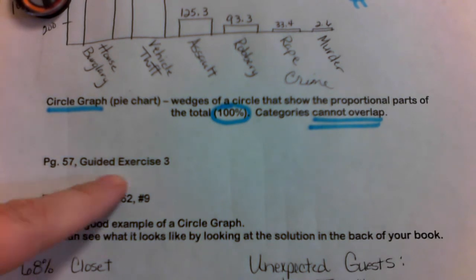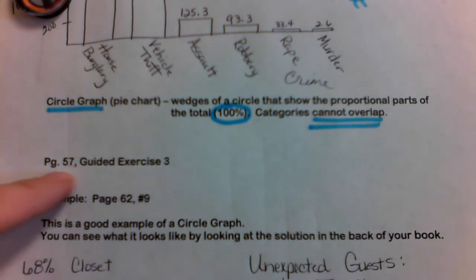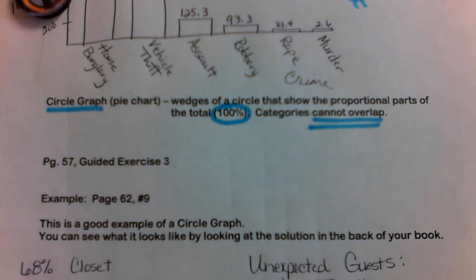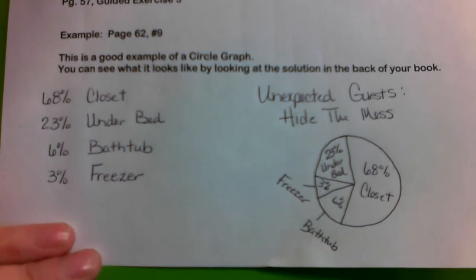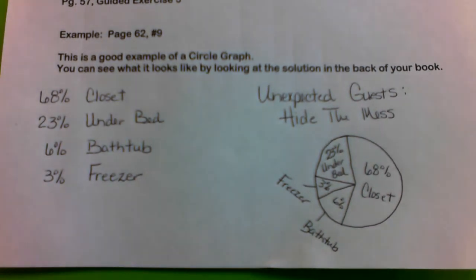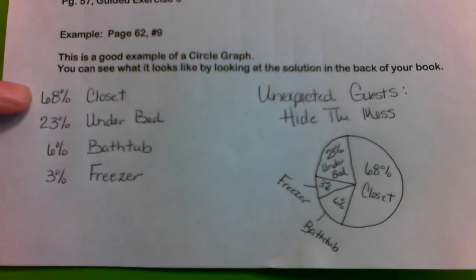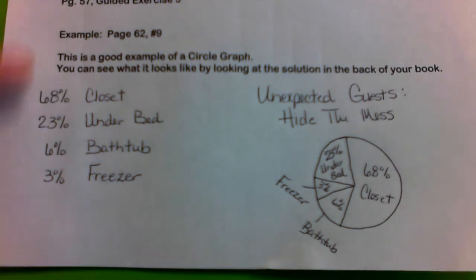Now, on page 57, if you'll follow guided exercise number 3, it gives you data values, and then how to create the percents on that. So it's a good example in your book. Now, this example, which is from the homework section that I've actually created here, one big difference is the percentages were already given. In that guided exercise that I just pointed out, the percents are not given. You have to find the percents and then create the circle graph.